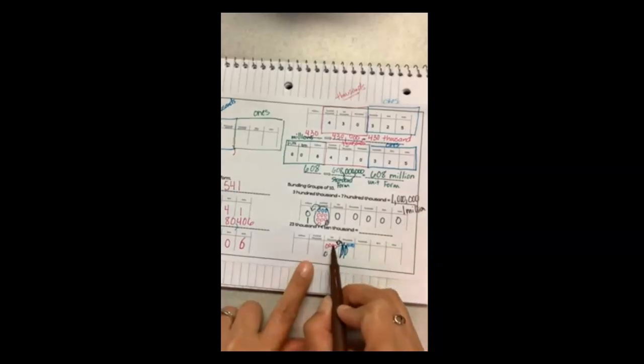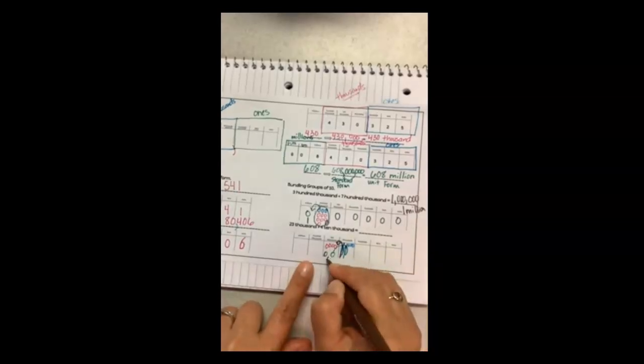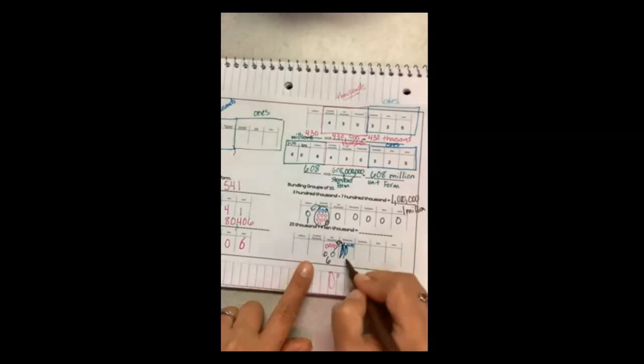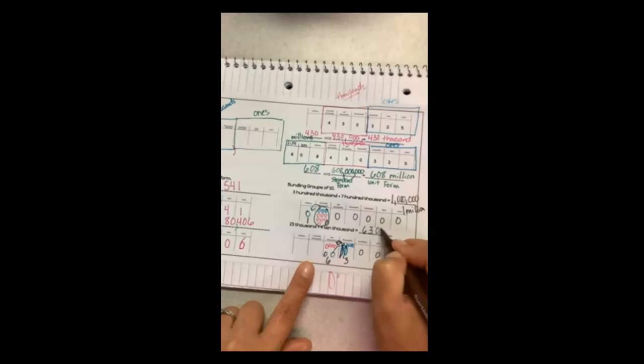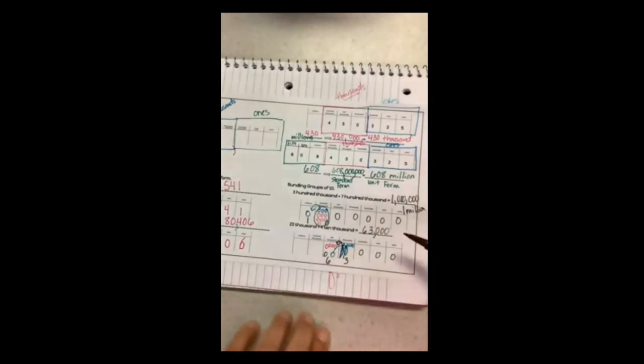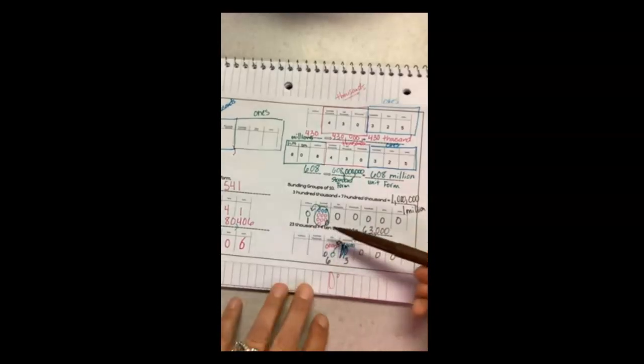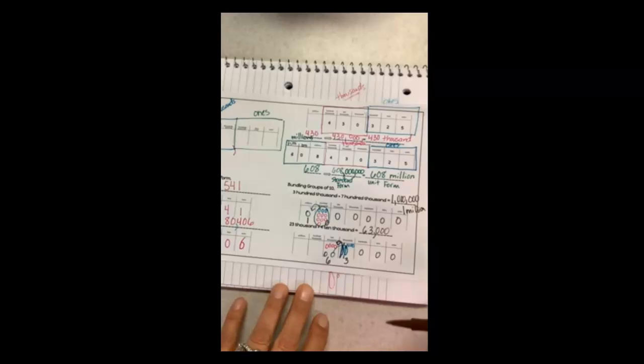I have 1, 2, 3, 4, 5, 6 10,000s, and 1, 2, 3 thousands, because I took out those 10s. 0 hundreds, 0 tens, 0 ones. If I write the number over here, I've got 6, 3, 0, 0, 0. So 23,000 plus 4 10,000s is 63,000.